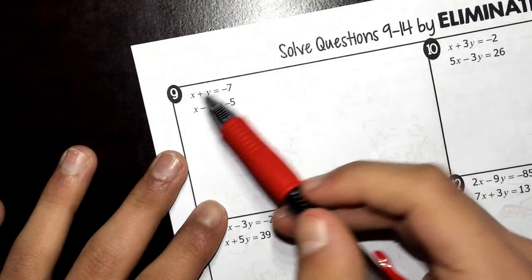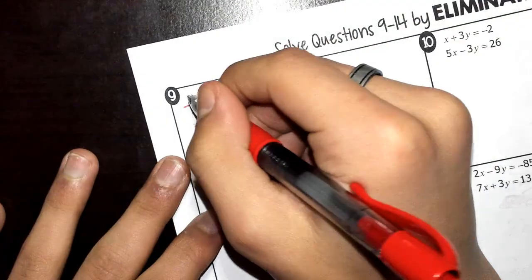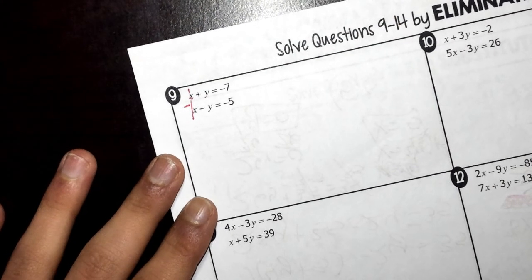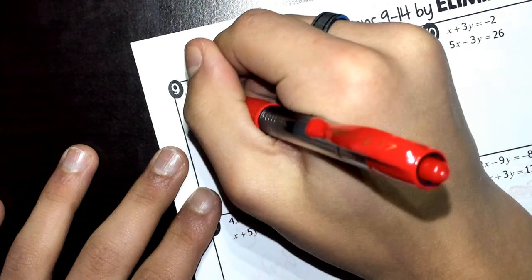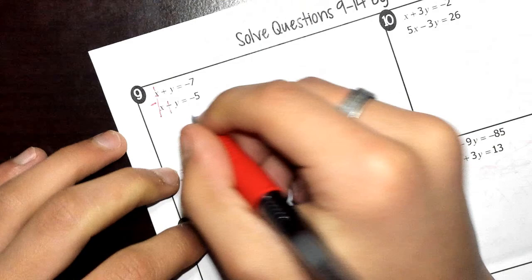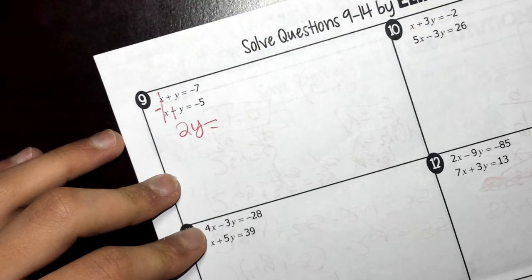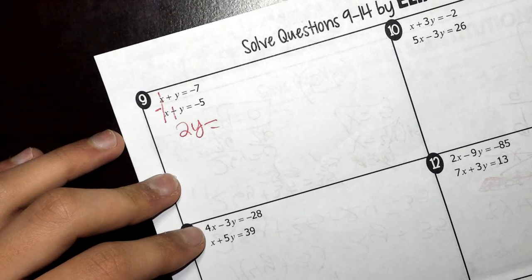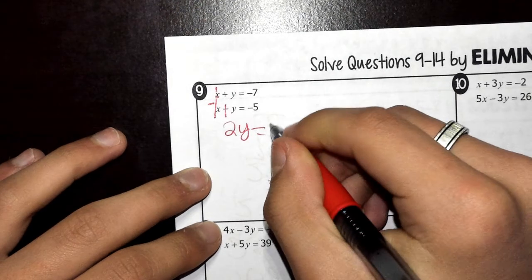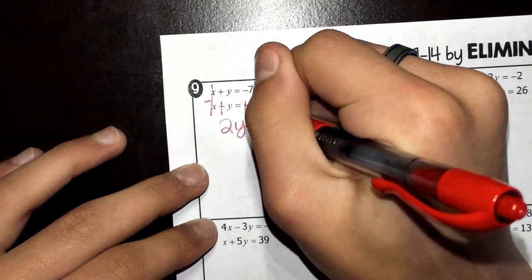So, x minus x, so this is minus. x minus x equals 0x. But then that would mean that it's positive. So then that would be 2y equals negative 2, because that would be a positive.